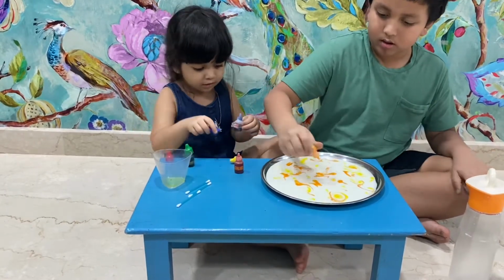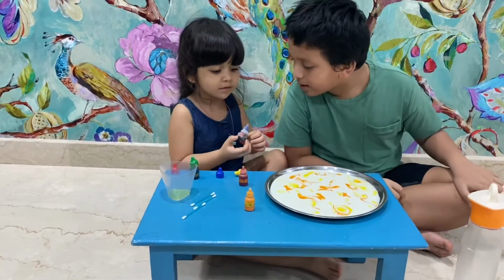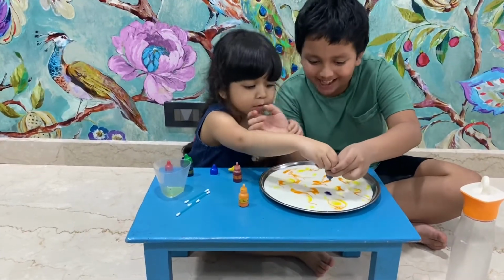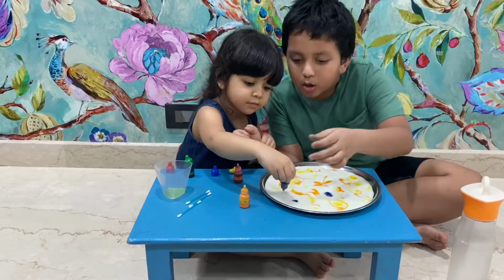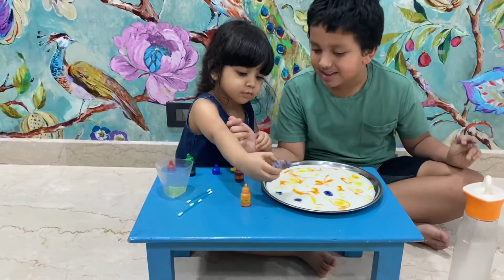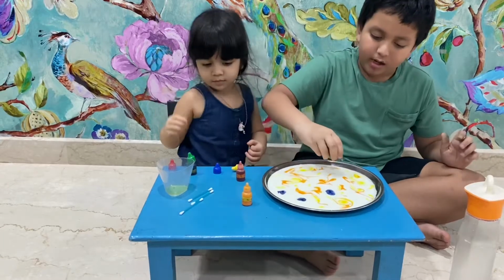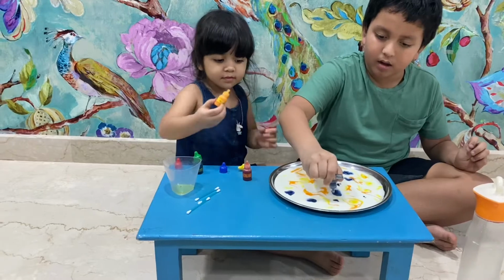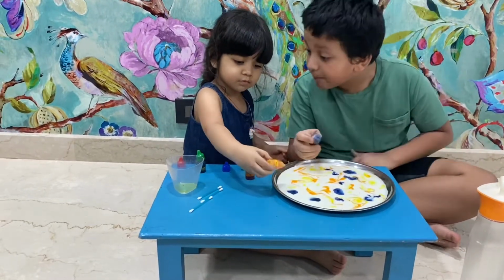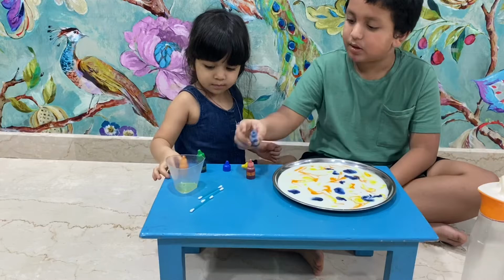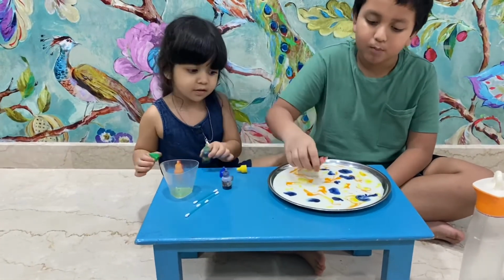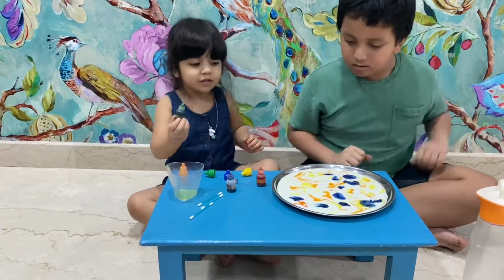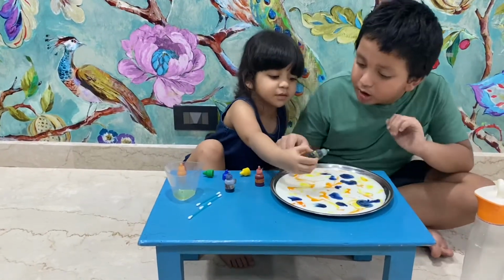Can you do it? I think so. Let me hold it. It's better grip for you. Amazing. Yeah, just like that. It's amazing. Now can I put yellow? No, don't put yellow, you can put green, because we are already done with yellow. Let's put a little more red. Green. Just put it in the corners here.